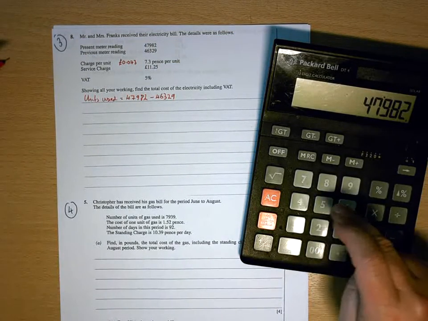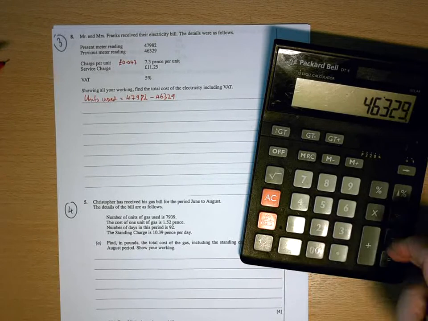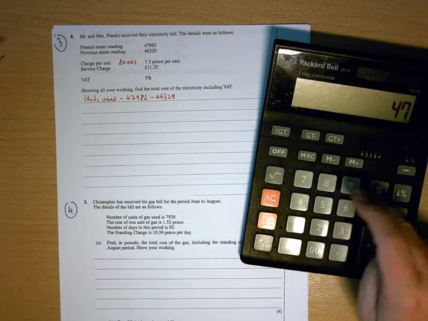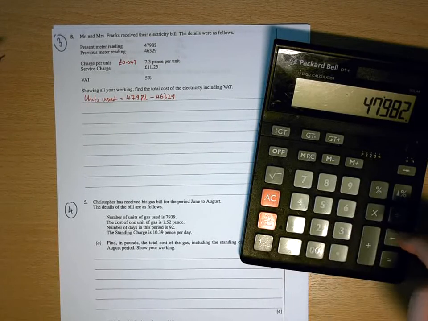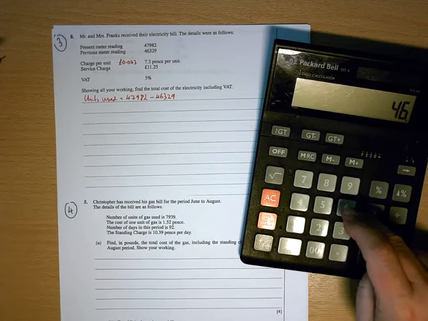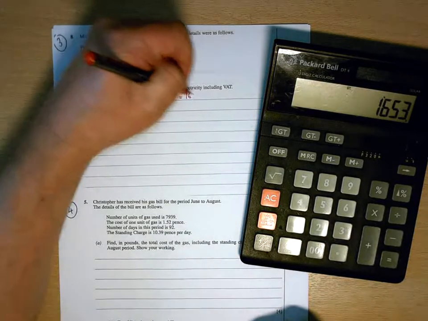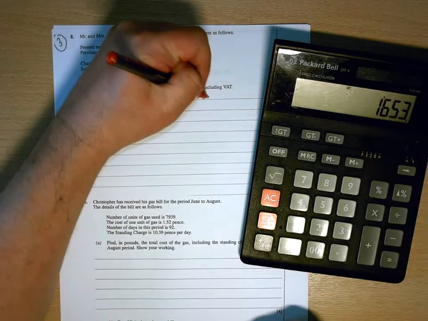47982 minus 46329. That's gone wrong. 47982 subtract 46329, 1653 units.